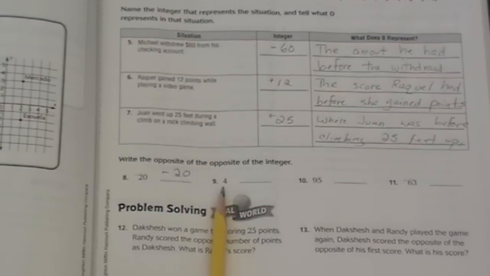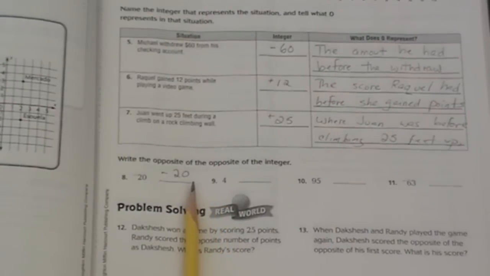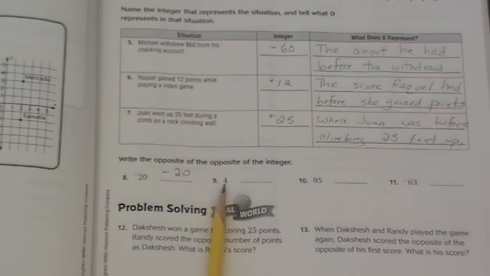Here we have 4 for number 9. We need the opposite of 4. Well, if we want the opposite of 4, that's going to be negative 4. And then we have to have the opposite of that. Well, that's going to take us back to 4.